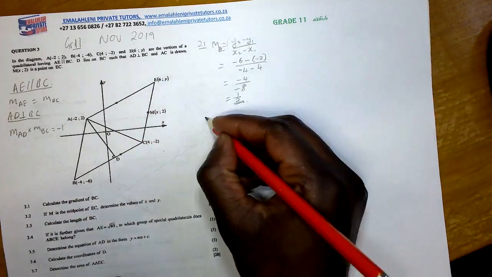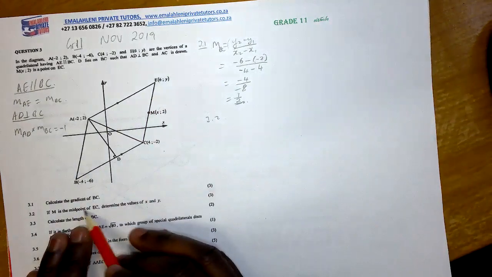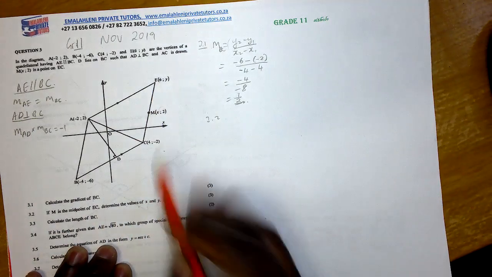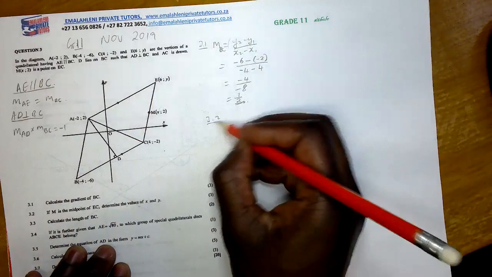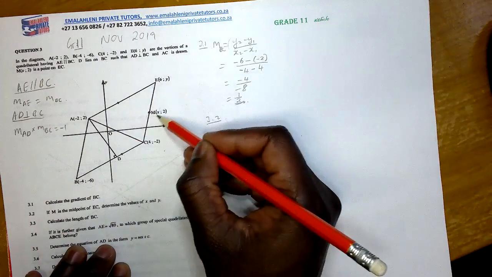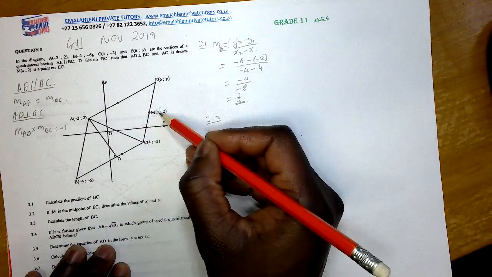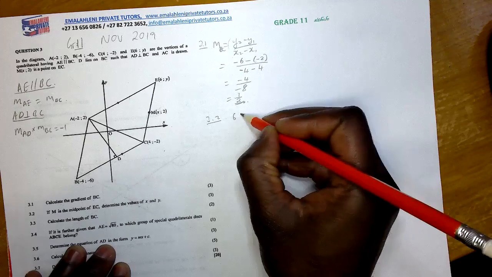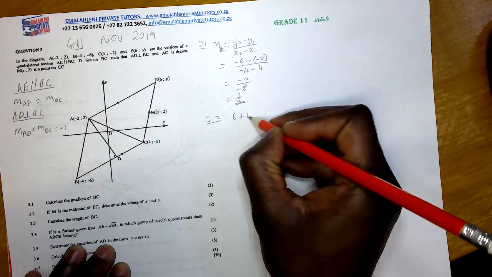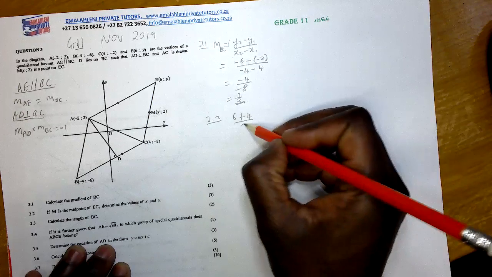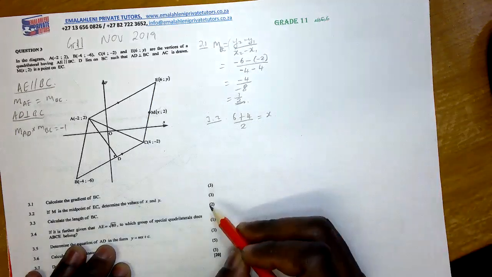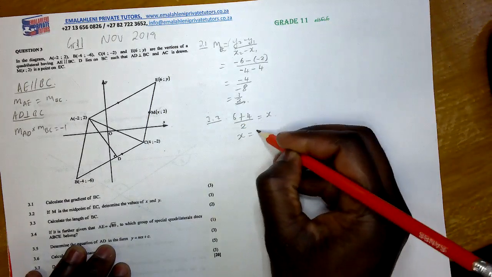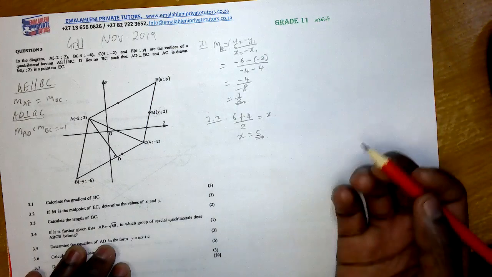Okay, let's go to question 3.2. If M is the midpoint of EC, determine the values of x and y. You need to understand this very well. To find the coordinate of the midpoint for the x value, we say 6 plus 4 over 2 must give us x. That's what we know. So from there, 6 plus 4 is 10, divided by 2, so we get x as 5.